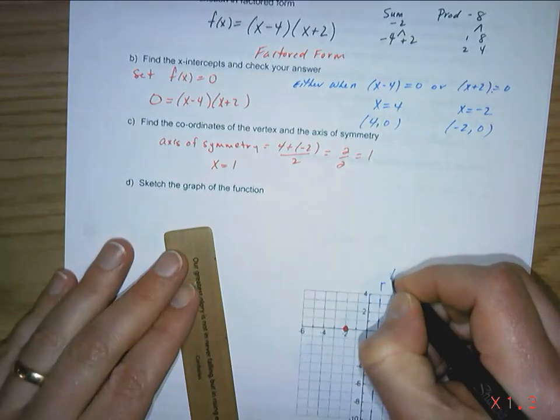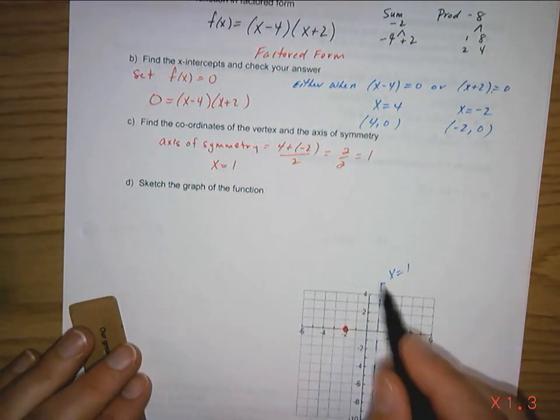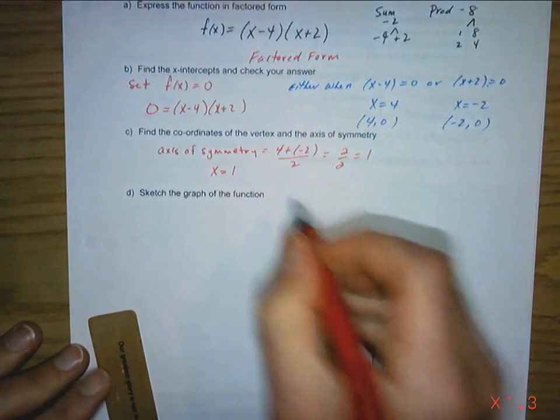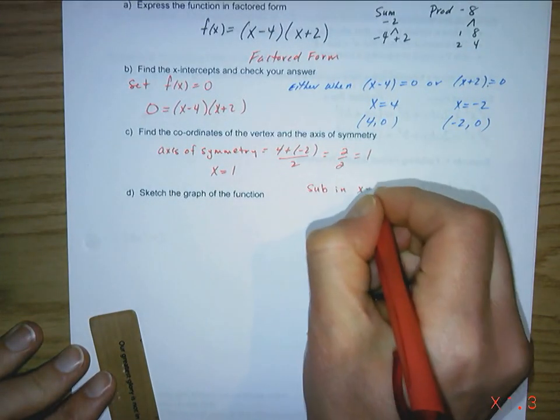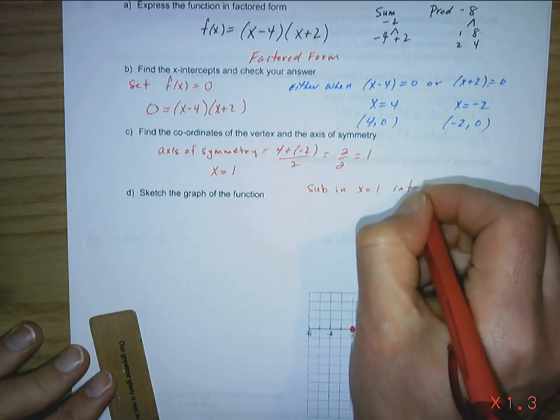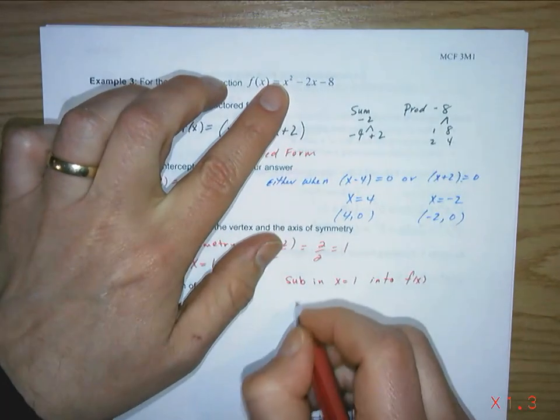So that's x equals 1. We know that our vertex is going to lie on this line, so we can sub in x equals 1 into f of x.